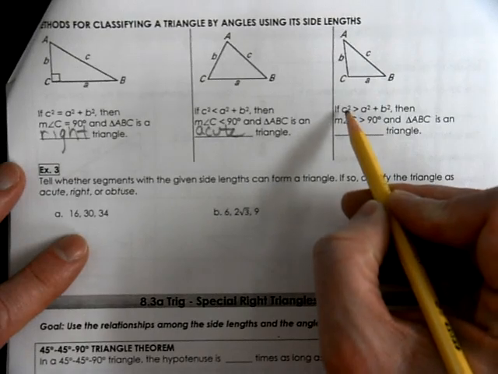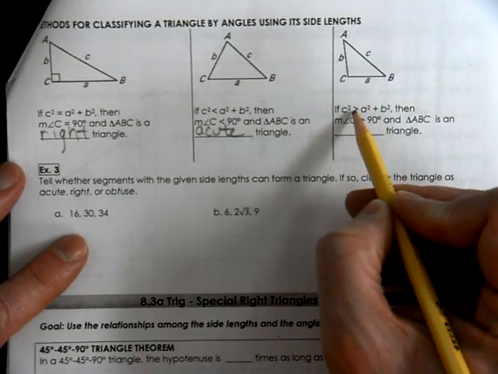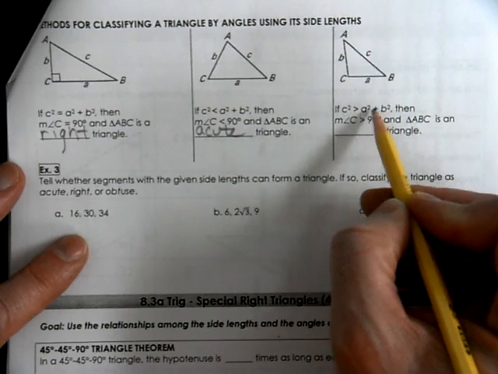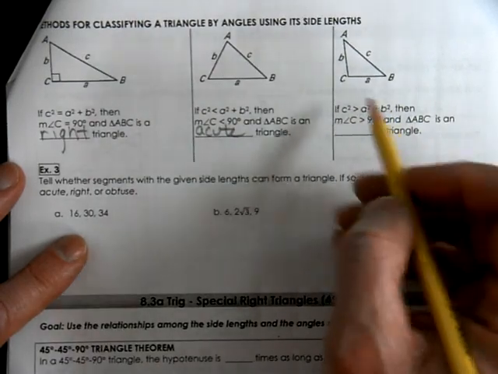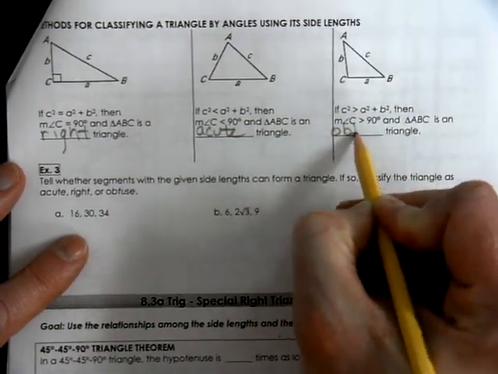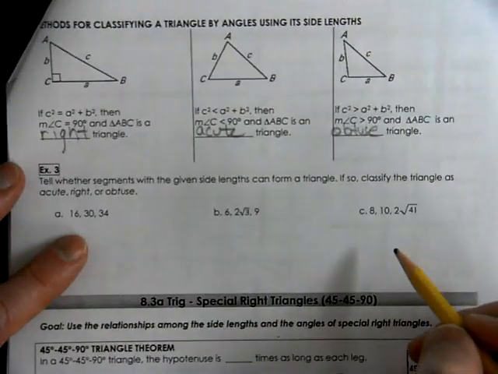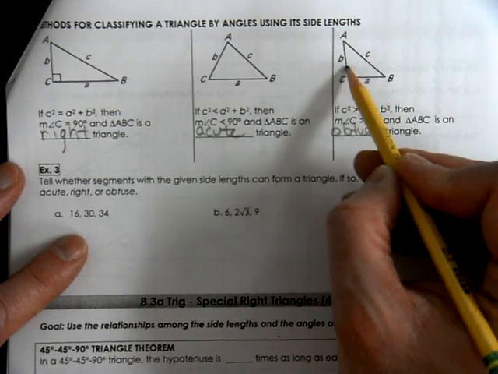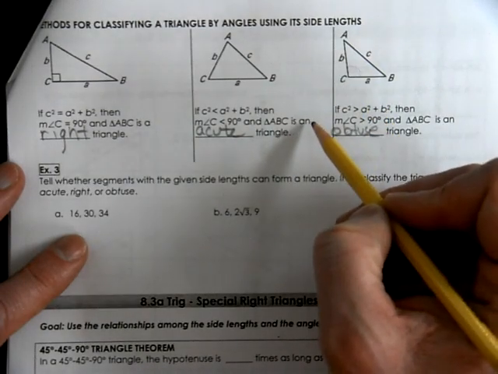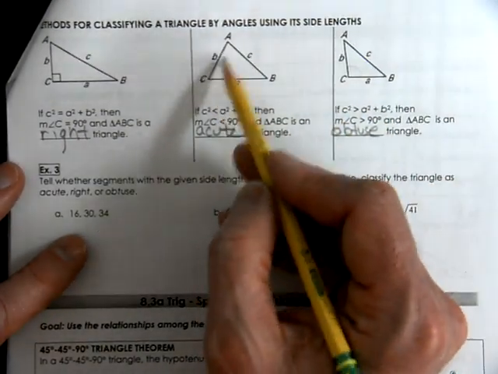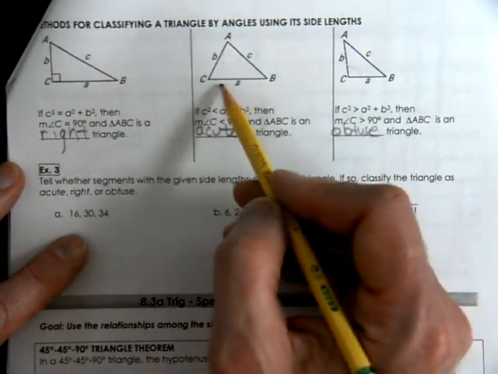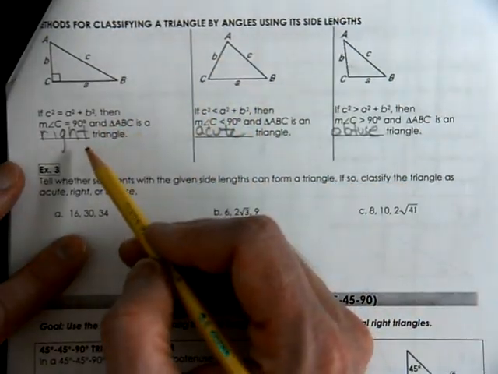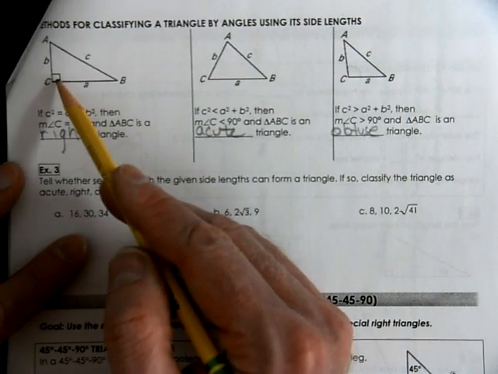Over here, the other option is that c squared is greater than the sum of a squared plus b squared. In those cases, you're going to have an obtuse triangle. Remember, an obtuse triangle has an angle that's bigger than 90. Acute triangle has three angles less than 90. And a right triangle has to have a right angle in it.